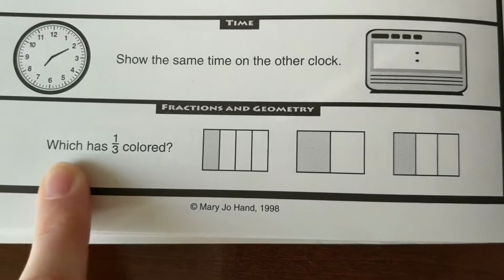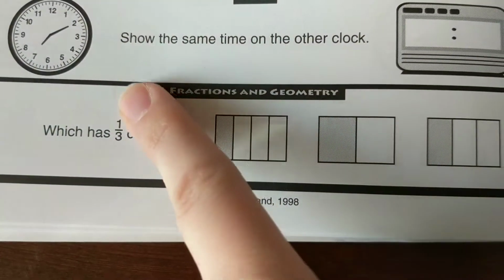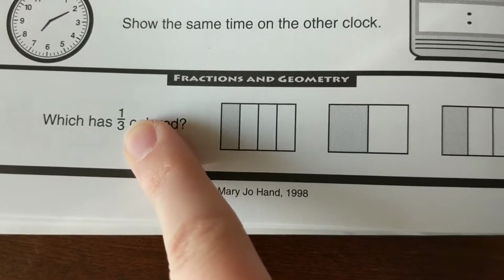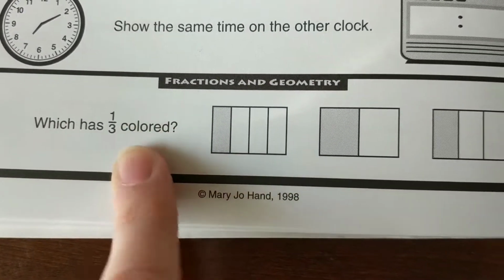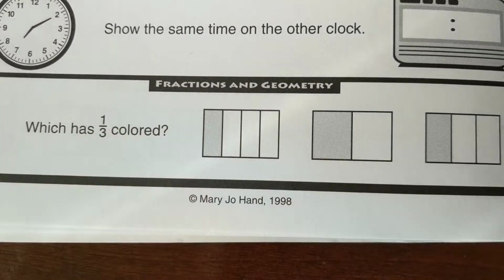Then we come to our fraction, which has 1/3 colored. Remember, when I do a fraction, my top number is the colored, my bottom number is the total parts. So I'm looking for a rectangle that has 3 total parts and 1 of them is colored.